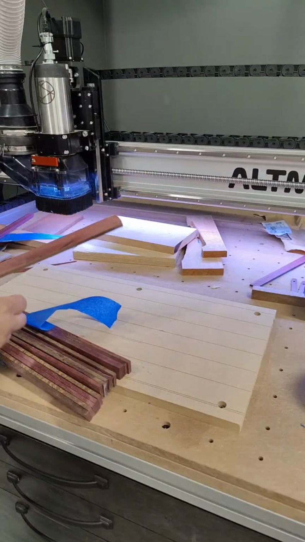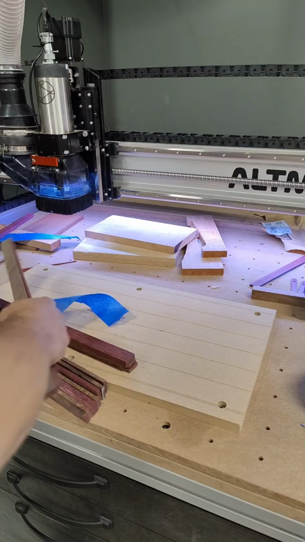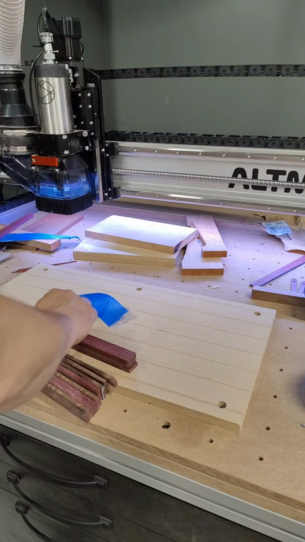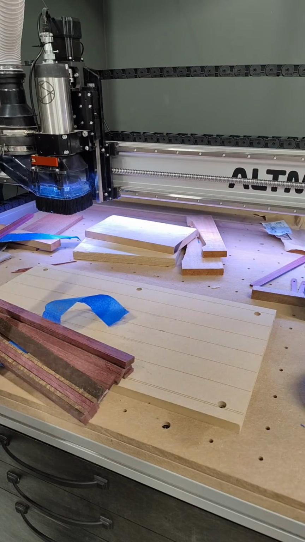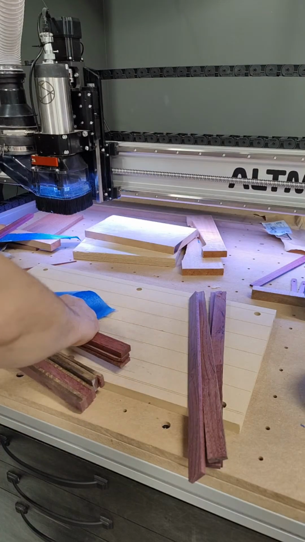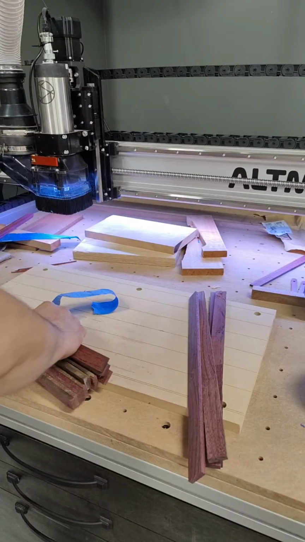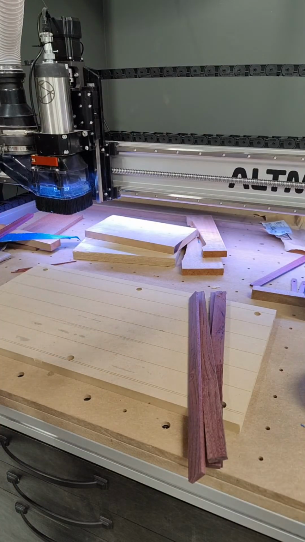So I just gotta get it attached down to the board. We'll do, what about, let's see, I'll do 4 of those, but I want to do a matching set of cherry as well, because I want to marry them together to make a 2-tone blank.